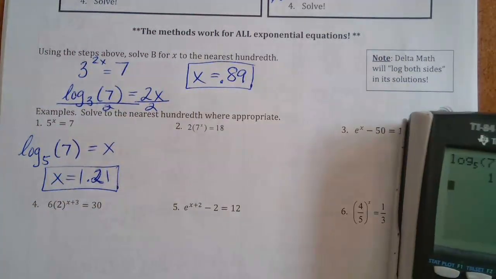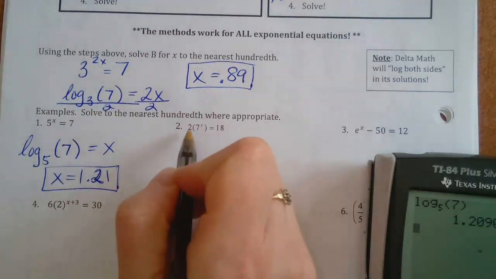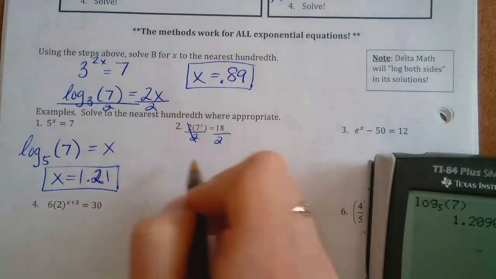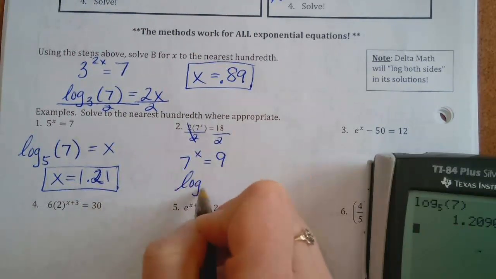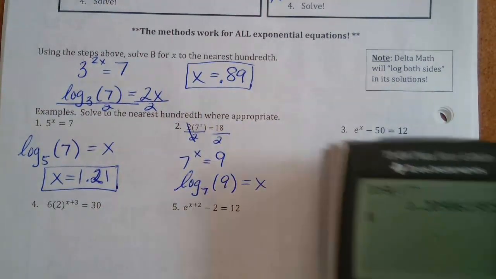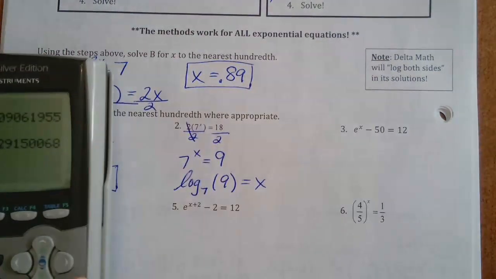All right, number 2. This is a great example to show us that we have to isolate first. So please don't make that a 14. We have to divide by the 2. Then this would be log base 7 of 9 equals x. Type that in your calculator, log base 7 of 9, again 1.13.